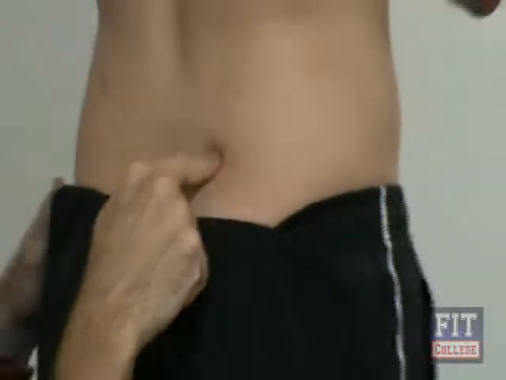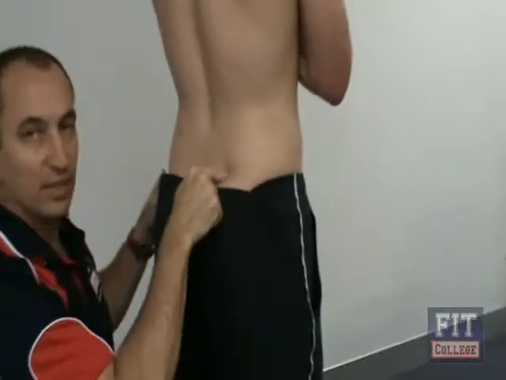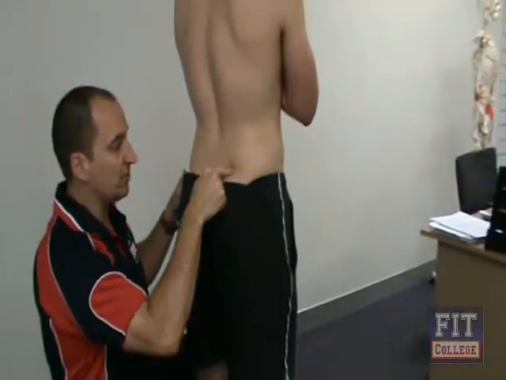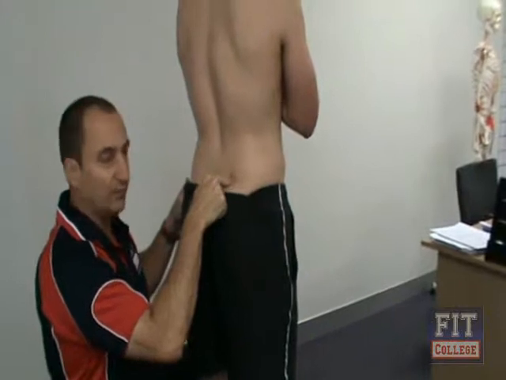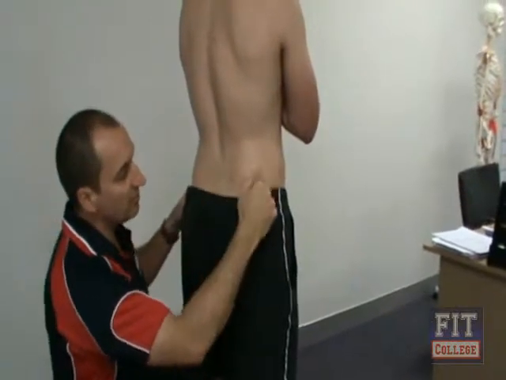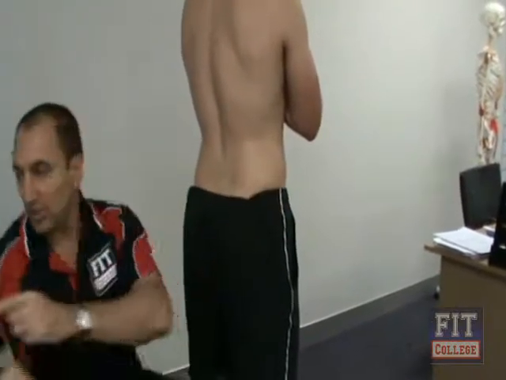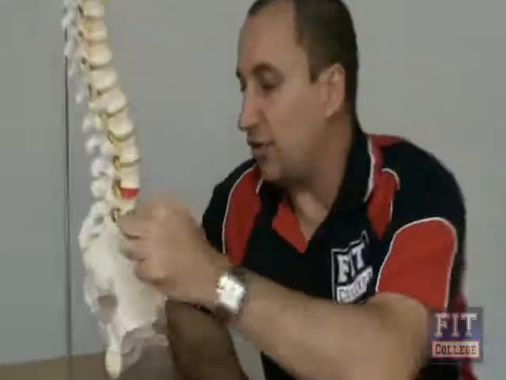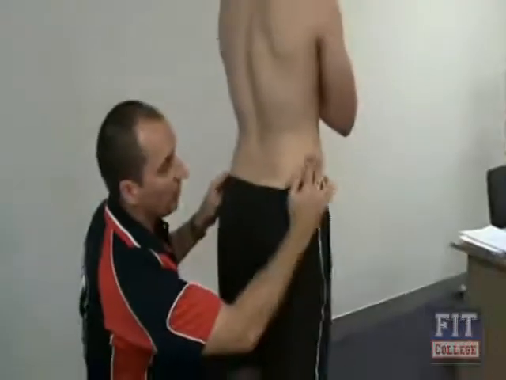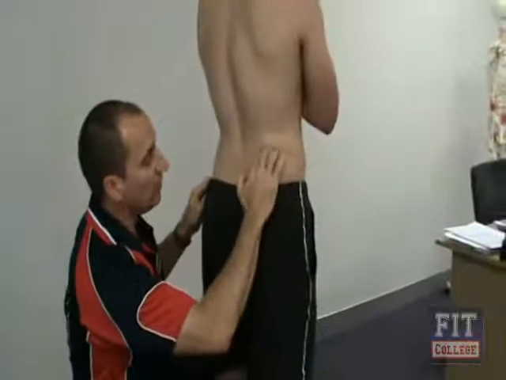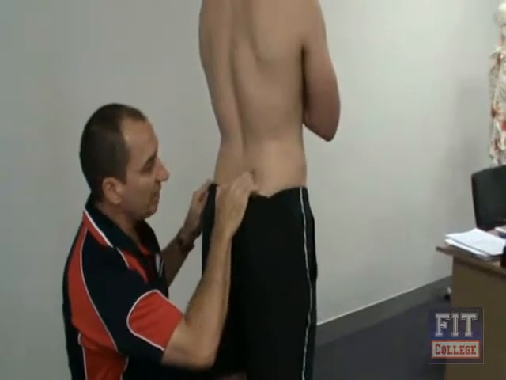If you put your finger in the middle of those and move your finger around, you'll actually feel the bony protrusion of the posterior spine. That's what we're looking for. The other way to do it is find the outside of the hip bone, which is this point here, and track it back until we find it. That's another way of doing it.